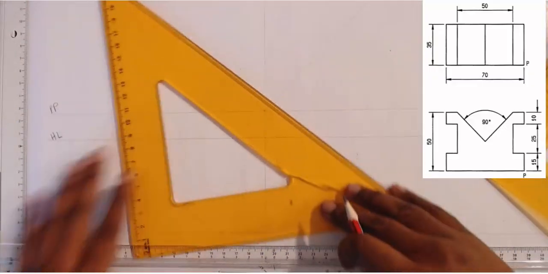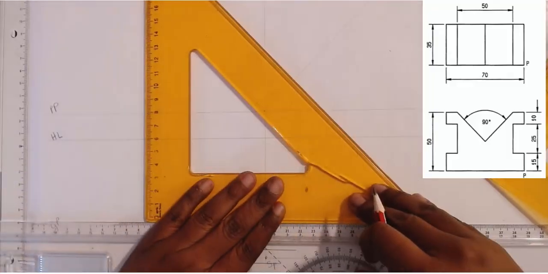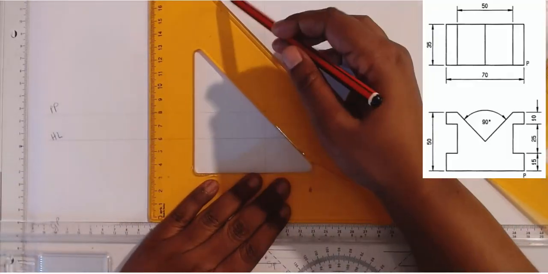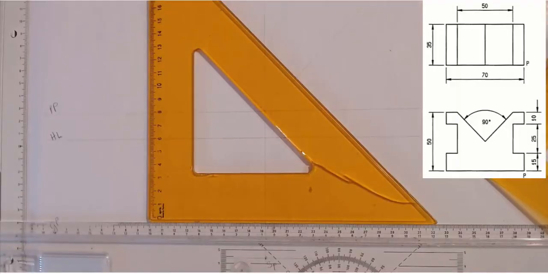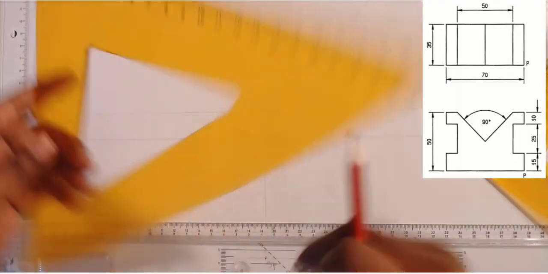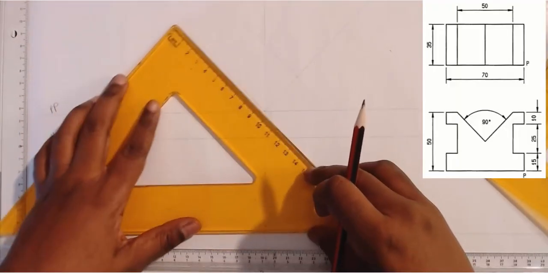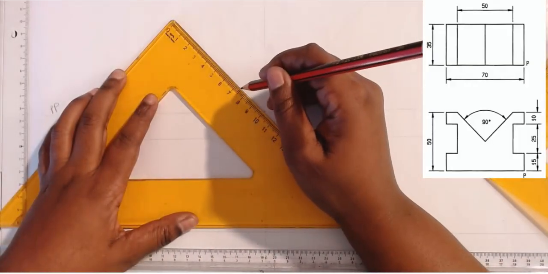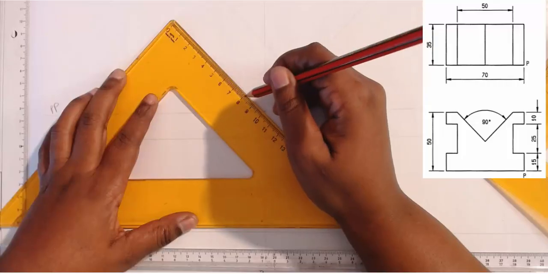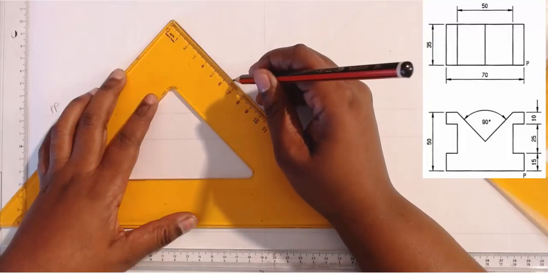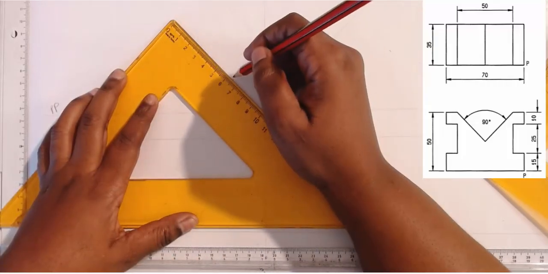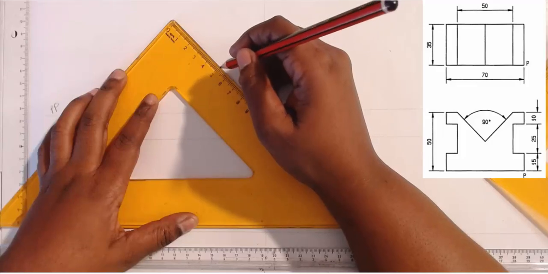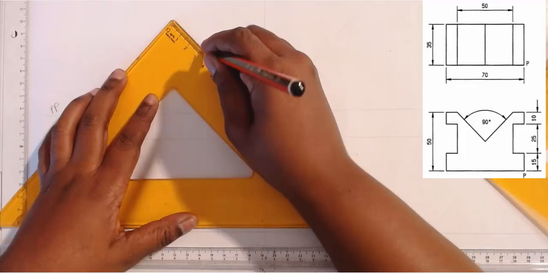Okay. 35. And then on the side is 70. 0, 1, 2, 0, 1, 2, 3, 35, 40, 50, 60, 70 is there.